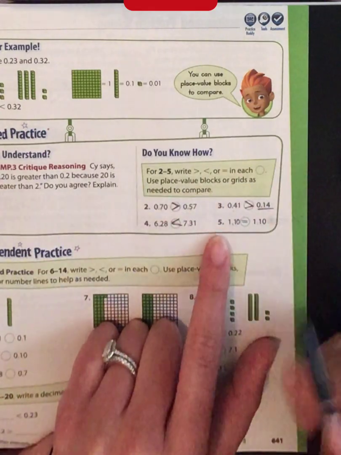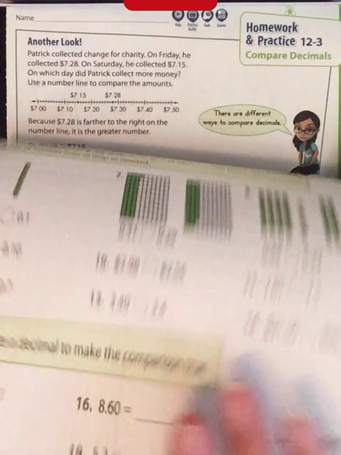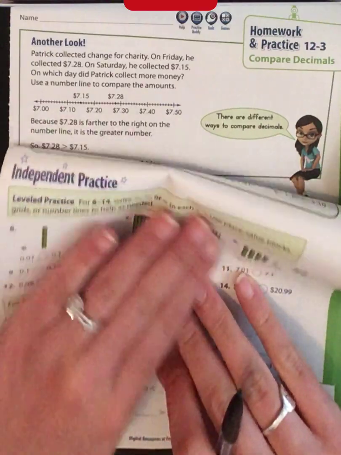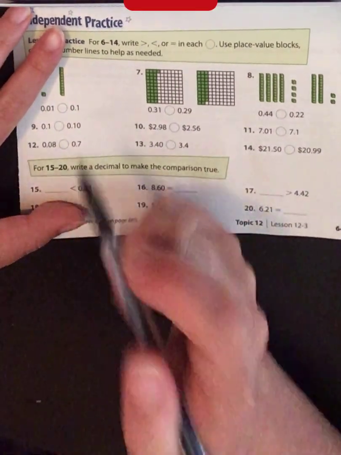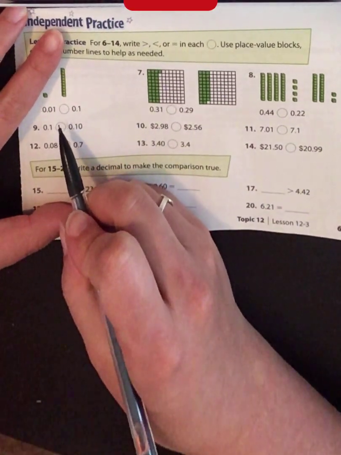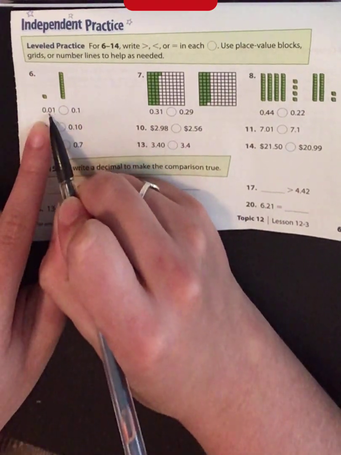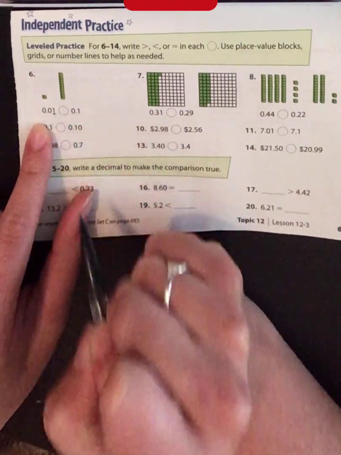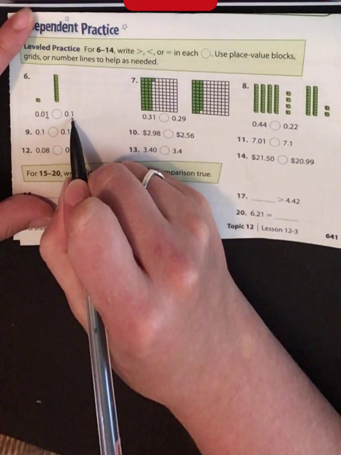Looking down at the bottom, I'm going to fold my paper so it's a little easier for you guys to see. Here's the example we were talking about on the place value chart. I've got 1/100th, because realize it's in the second place value from the decimal, compared to 1/10.